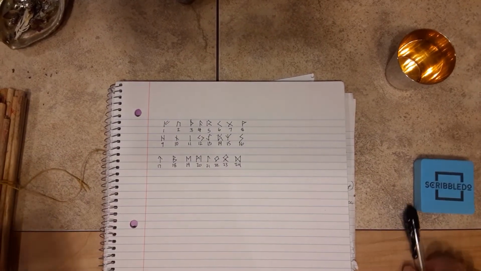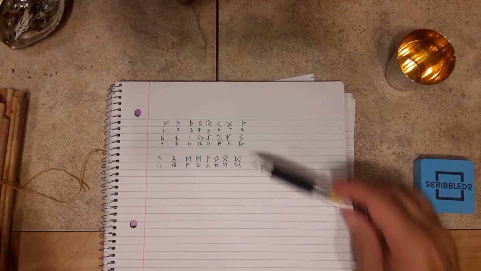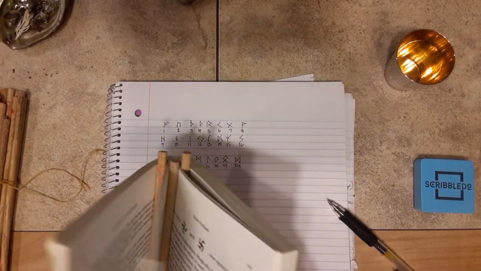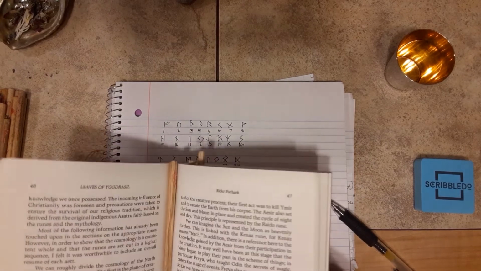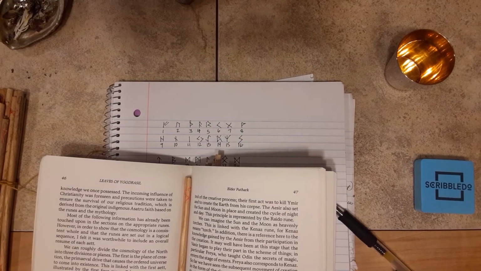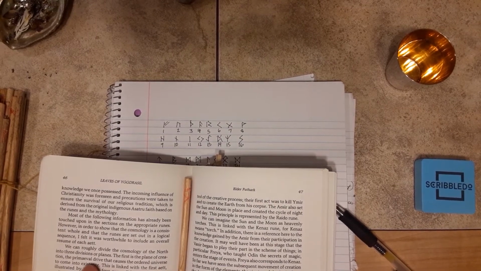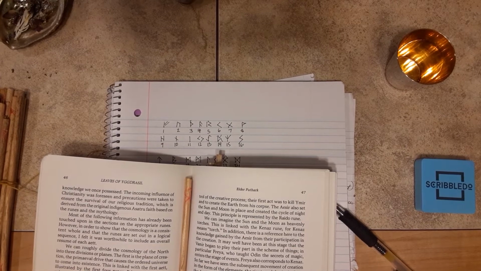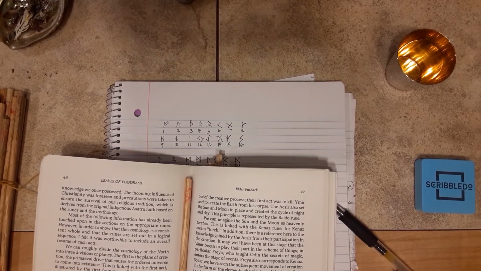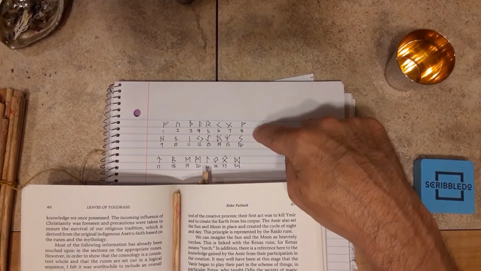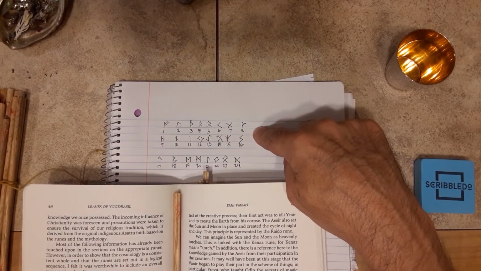So, when we look at the cosmology of the three Aetts, I refer back to Freya's book. And she describes the cosmology of the north in three divisions or planes. The primal drive causes the ordered universe to come into existence. This is represented by the first Aett. So these are the cosmic forces that brought the universe into existence.